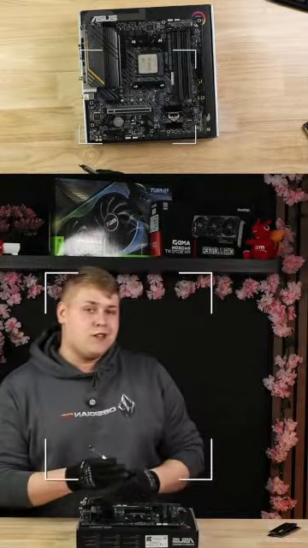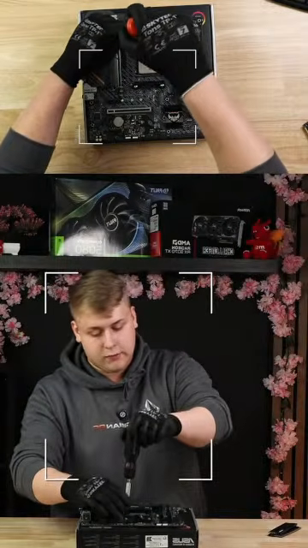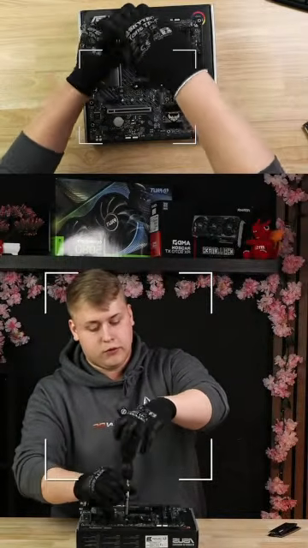Next, we probably want to install the CPU cooler. First, we need to undo these little brackets on the top and the bottom.